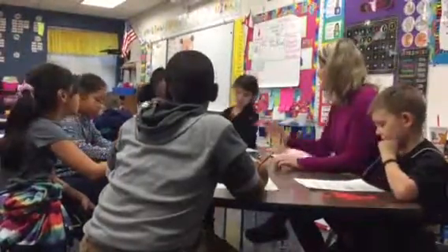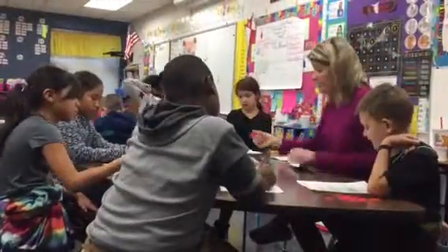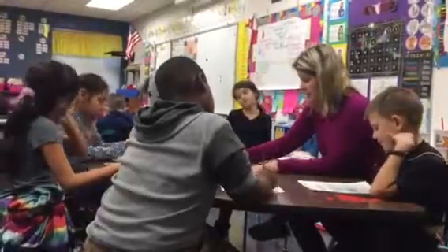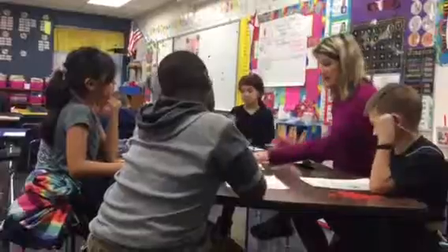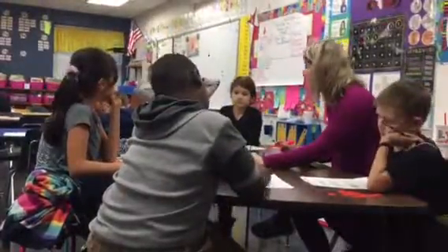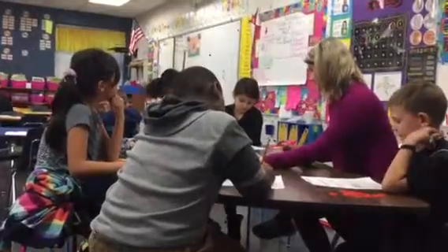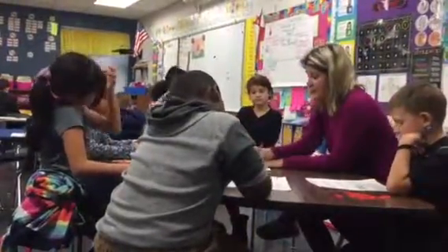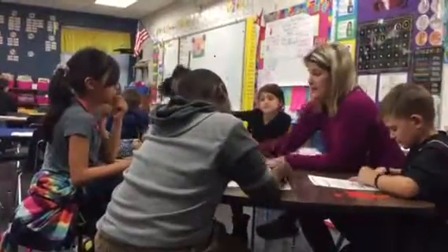Now, I like how Asia just put hers in groups of 3. She circled 4, 4, and 4. So she has groups of 3, but we need it in 4 groups of 3. Okay, so we need 4 groups of 3. So now we have 4 groups of how many oranges in each group? 3.